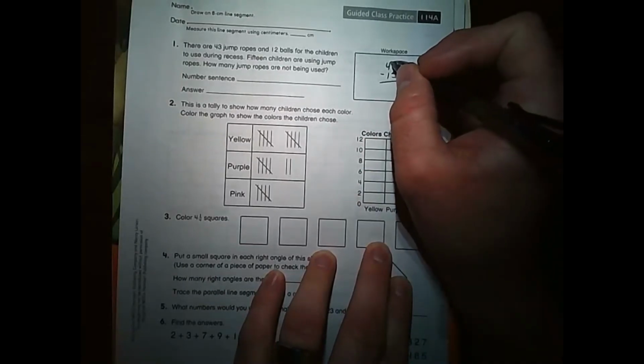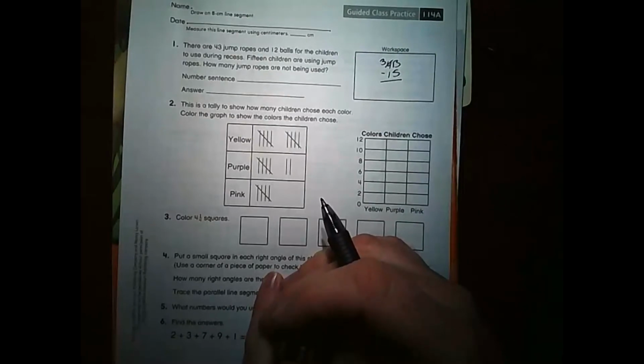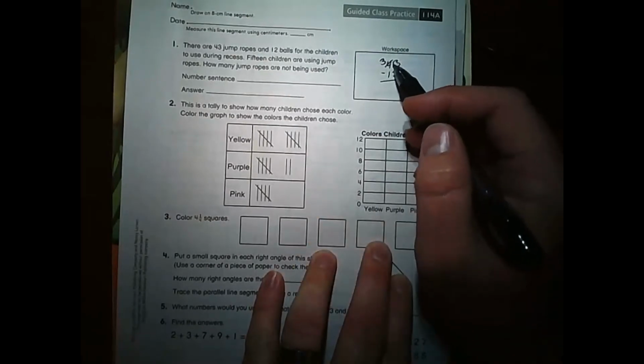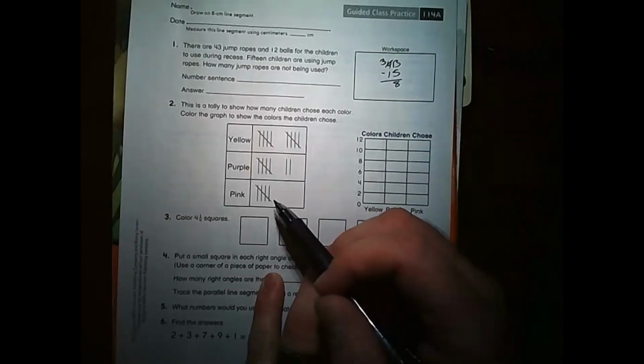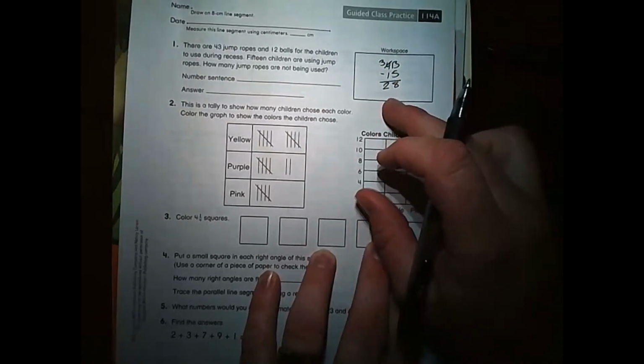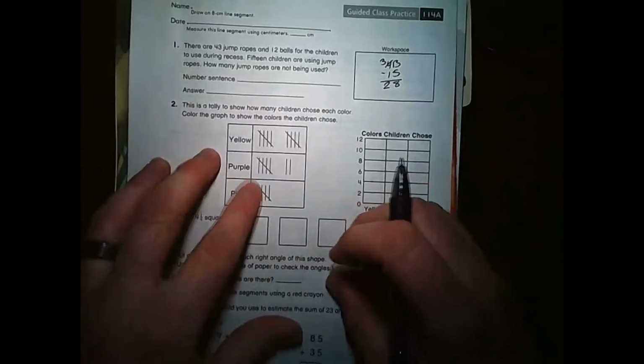So what we're going to do is cross that out. We're going to turn that 4 into a 3. And we're going to carry that one that we took and put it next to the 3. We've regrouped. All right, we are now at 13, take away 5. And 13 take away 5 is 8. And then we've got 3 take away 1. 3 take away 1 would be 2. So how many jump ropes are not being used? 28.